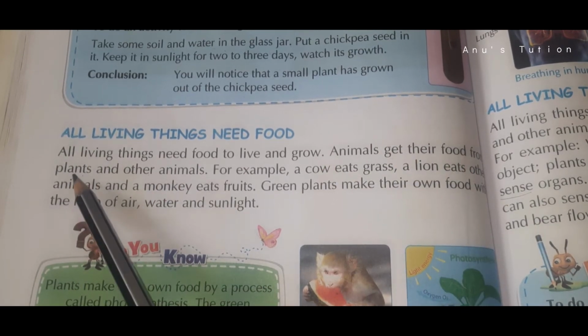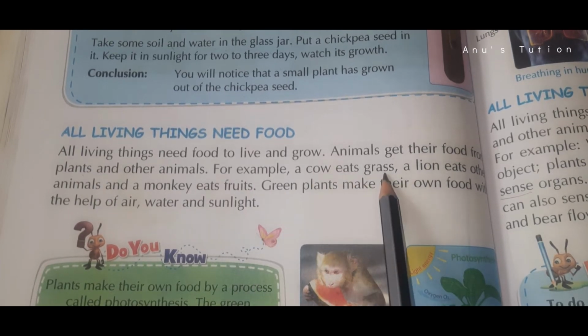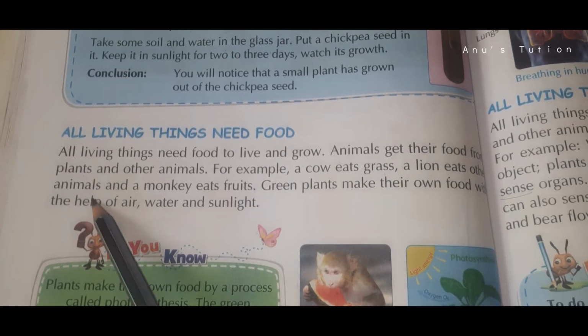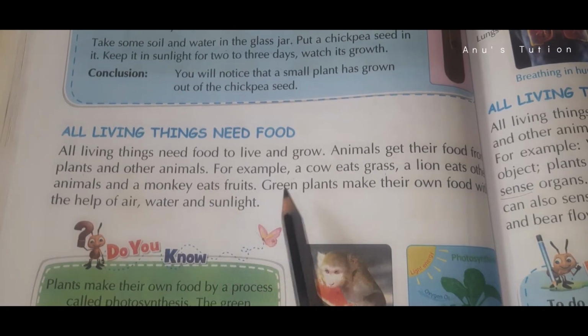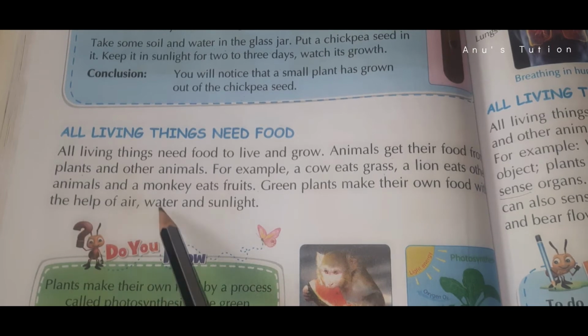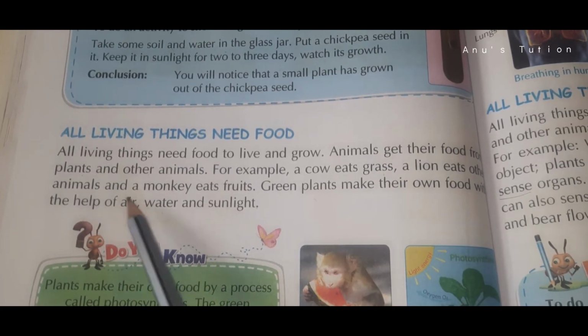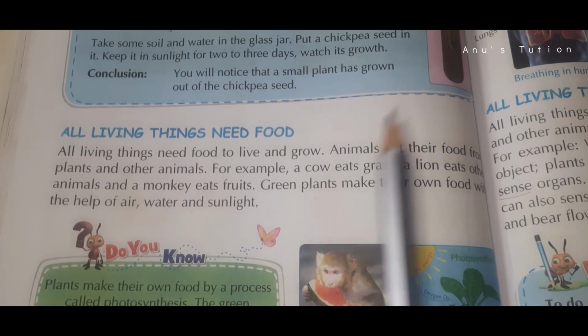Some are plant eating animals and some are flesh eating animals. For example, a cow eats grass, a lion eats other animals, and a monkey eats fruits. Green plants make their own food with the help of air, water and sunlight.